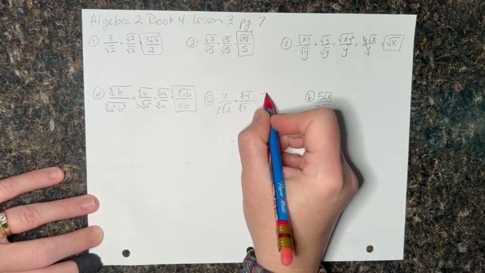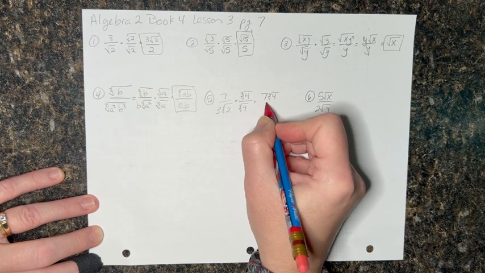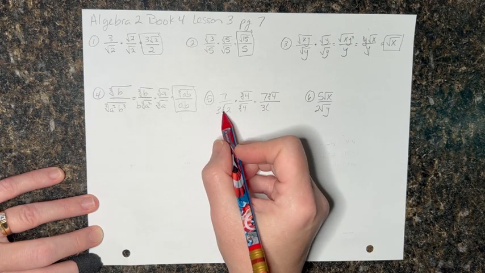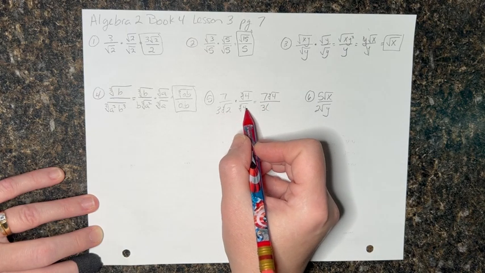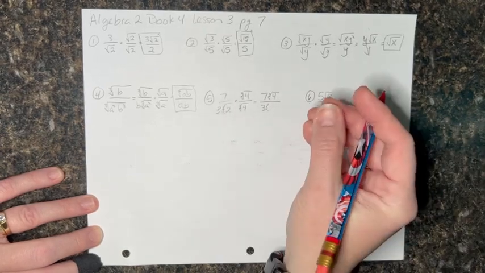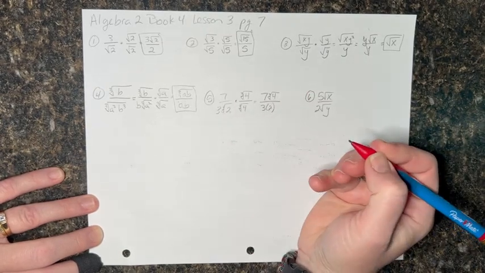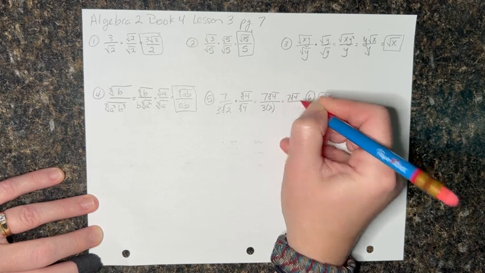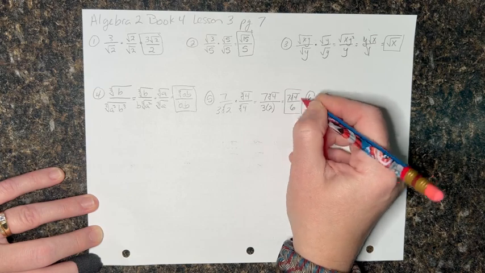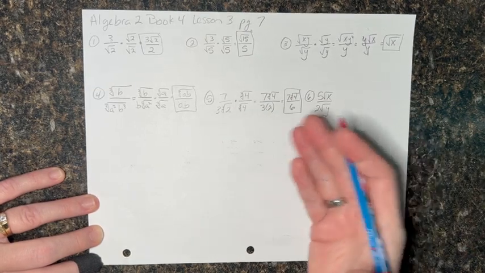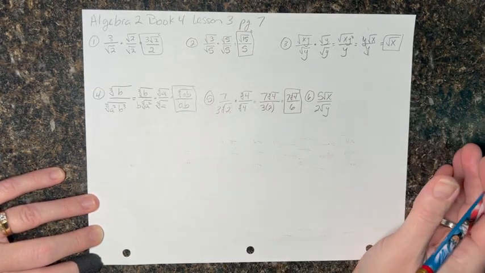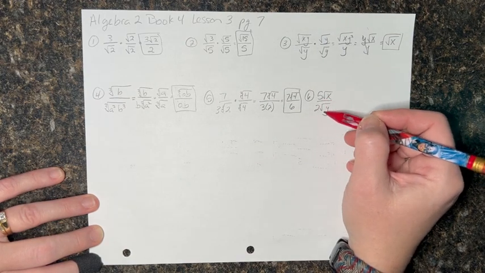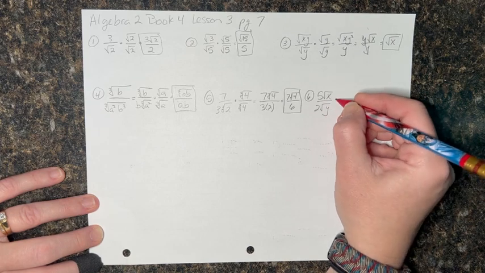So that's going to give us in the numerator 7 times the cubed root of 4 over 3 times the cubed root of 2 times the cubed root of 4, which is the cubed root of 8, which is 2. So we have 7 times the cubed root of 4 over 6. 7 and 6 cannot be reduced, so we are complete. That problem is done. Looking at number 6, we have 5 times the square root of x over 2 times the square root of y.